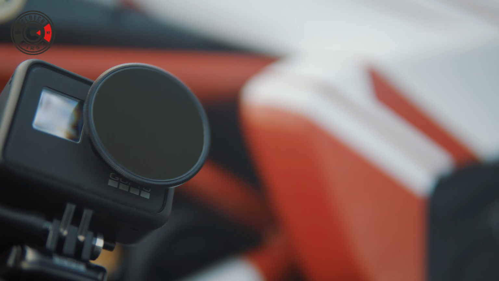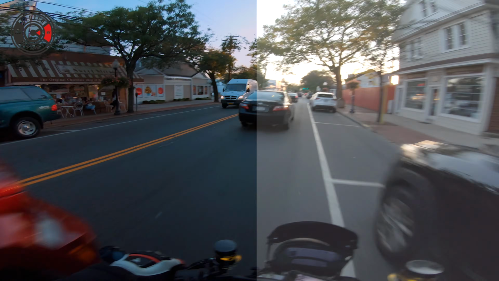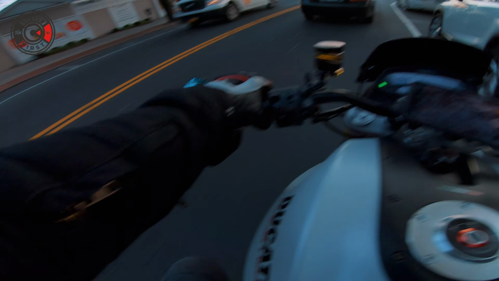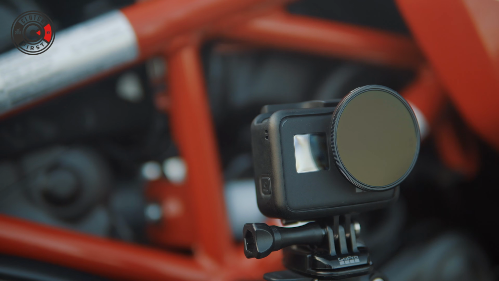Our goal is always to get the highest quality to produce the most amazing, cinematic content, and an ND filter allows you to do that. It improves dynamic range, so basically the darkest of the darkest, the lightest of the lightest, it's going to capture, and then you can bring that down or bring that up in post-production.